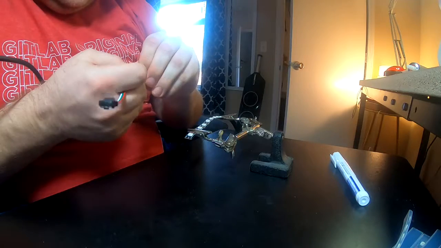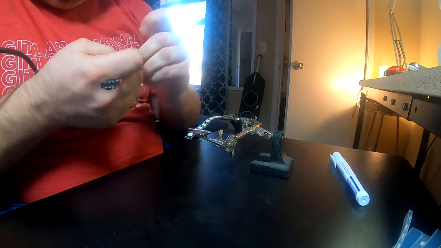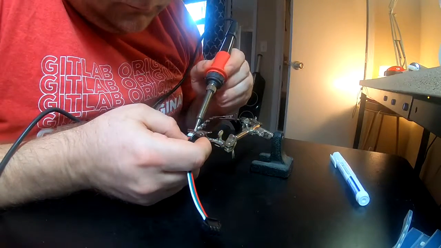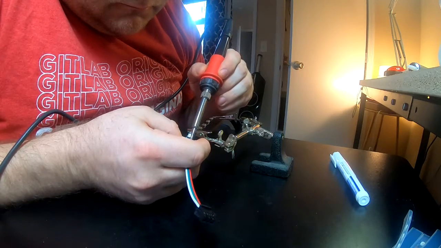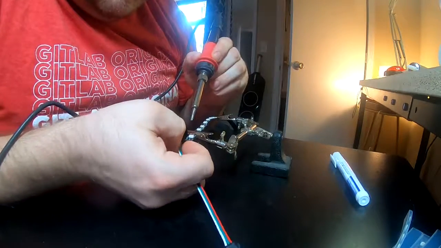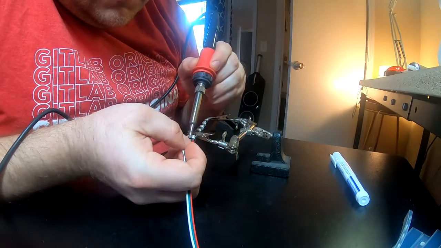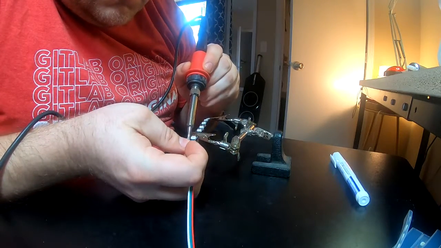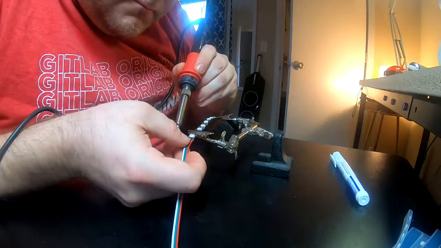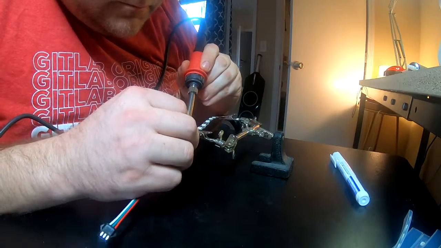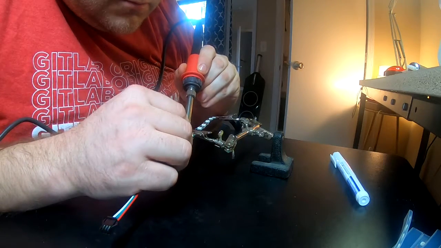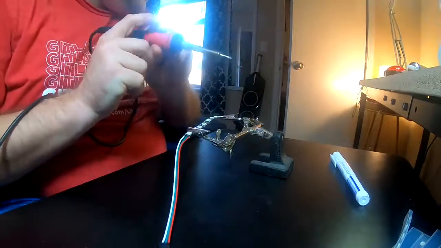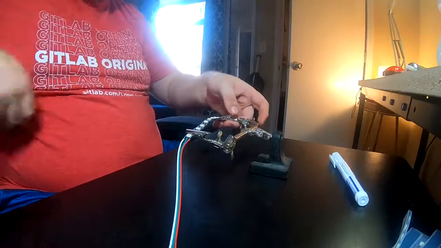I probably should tin the tips of these. Two out of 8 done.